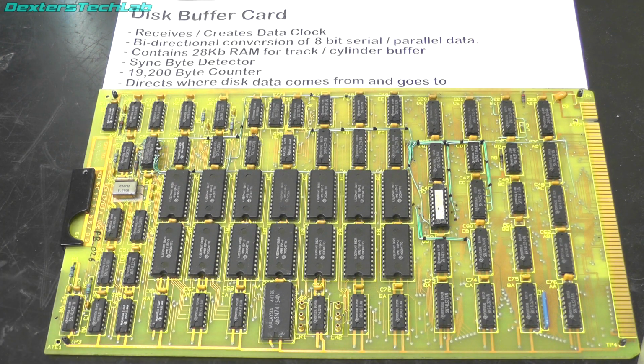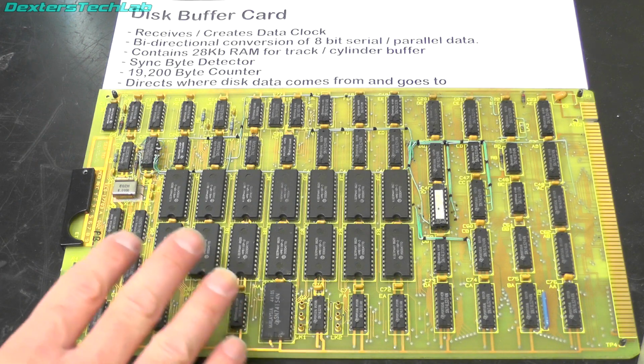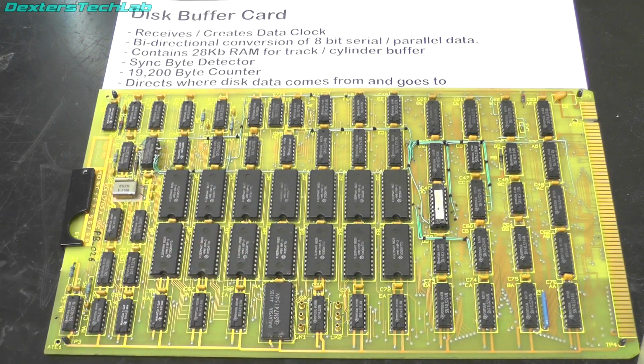This card can actually also steer where the data comes from and goes to. So if you're reading from the disk and you want to write to the brush store, for example, this card would steer the data from this card and send it onto the system bus, which would then go to the brush store. But if you actually wanted to read the data via the computer, it would load the data into the actual buffer RAM. So that is the disk buffer card.